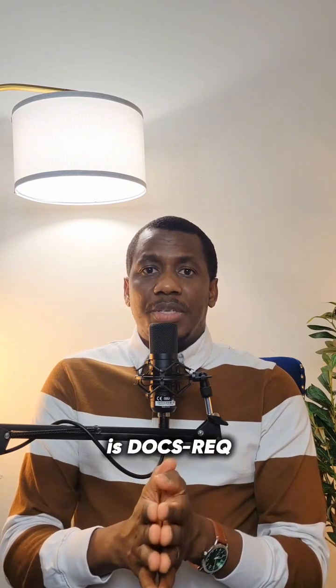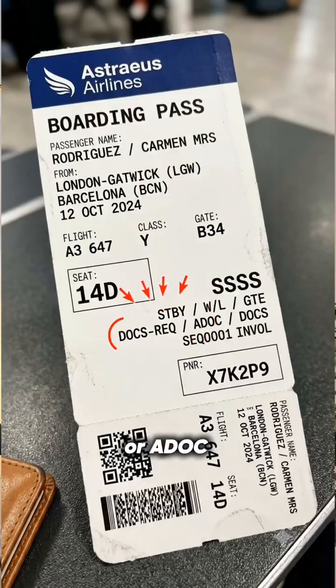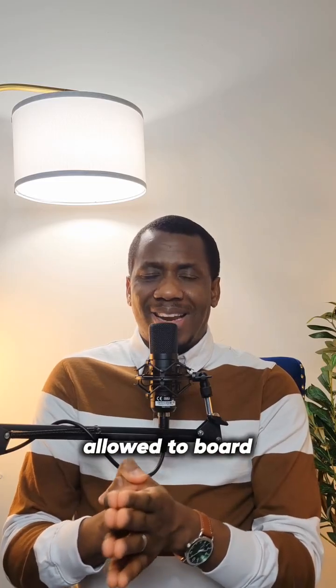The next code is DOCS, RAQ, or ADOC, or DOCS. It simply means that you need to show extra documents at the boarding gate before you are allowed to board.